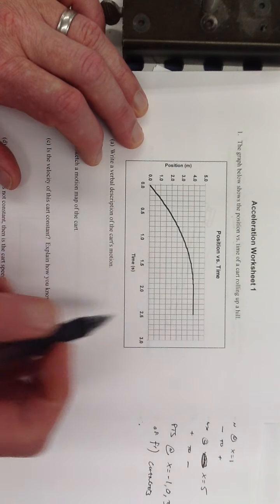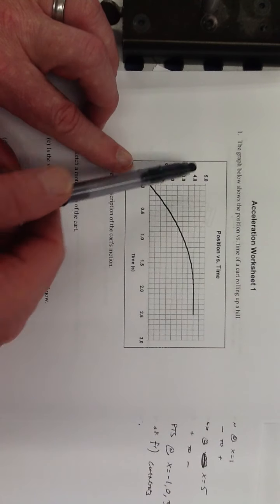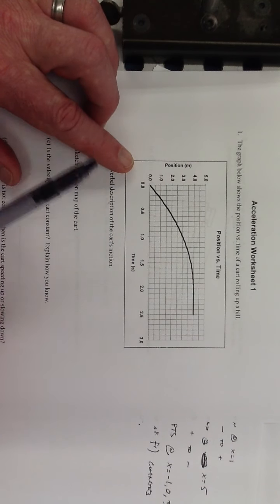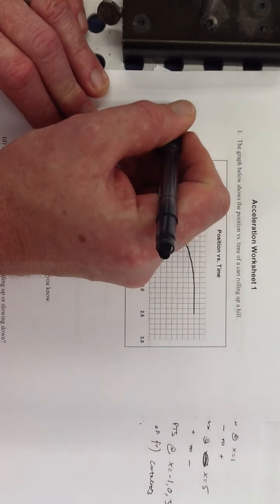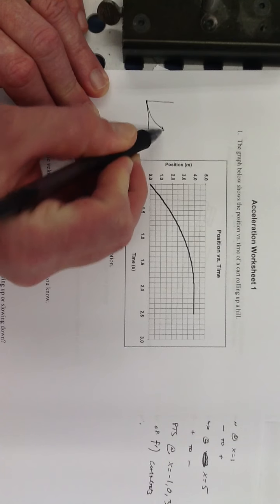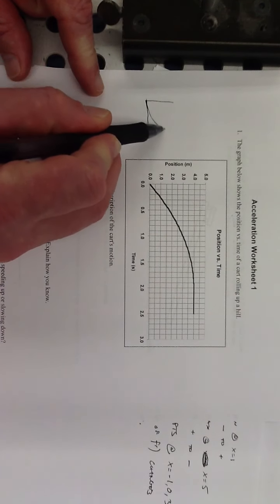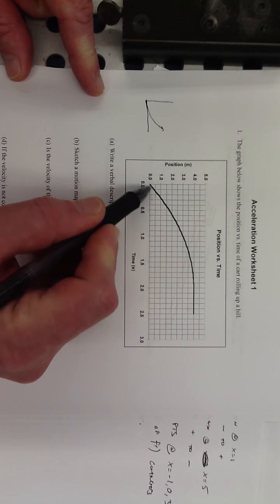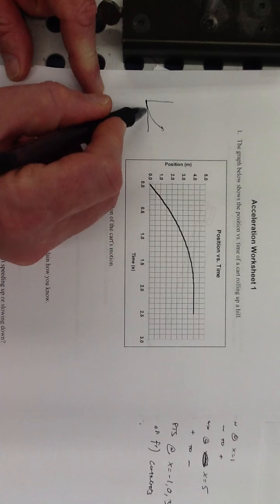So you might consider just for a minute how this graph looks different from your ice puck, which was not rolling but gliding down a ramp. That graph looked like your position time looked like this. So how are they different? Well, this one's starting kind of flat and bending upwards, and this one's starting with some slope here and bending downward.